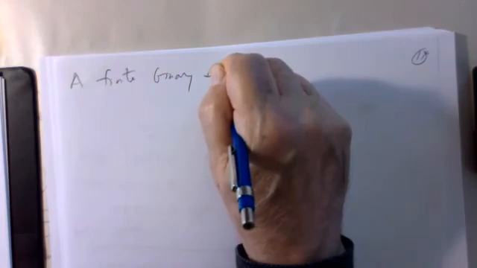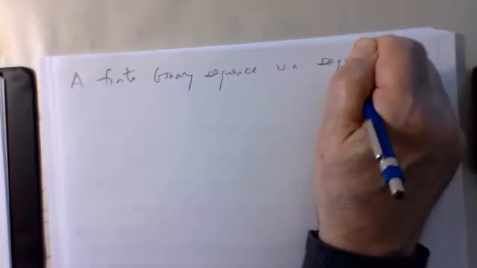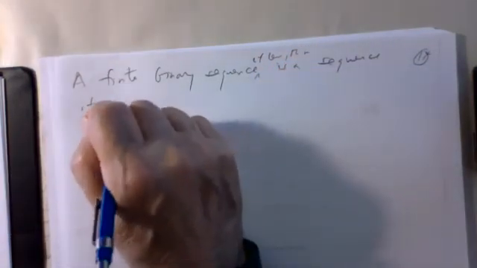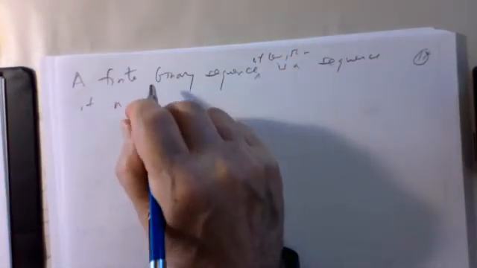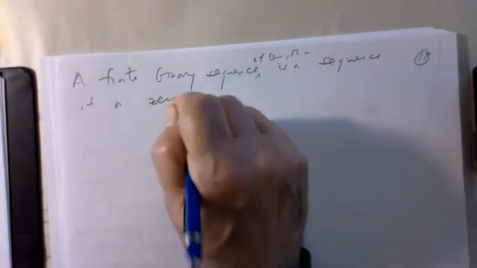A finite binary sequence, let's say of length n, is a sequence of n elements and numbers which are either 0 or 1.